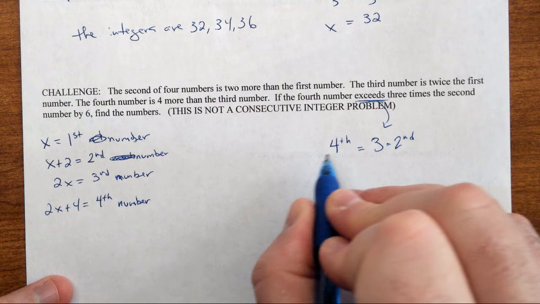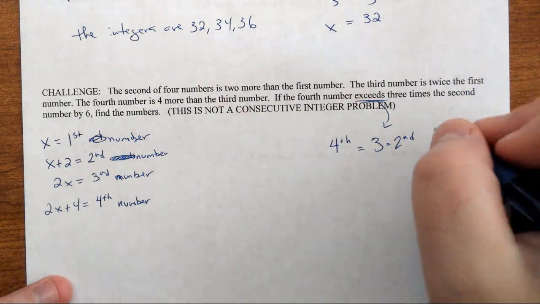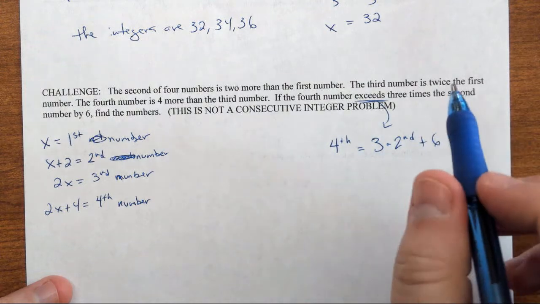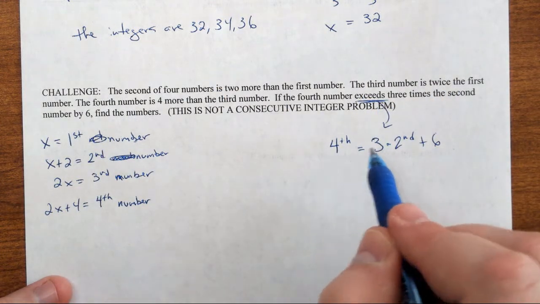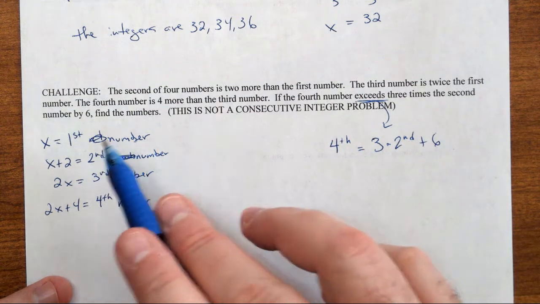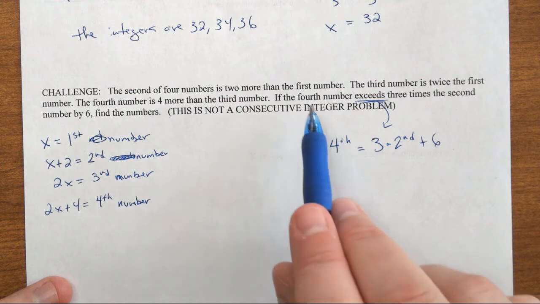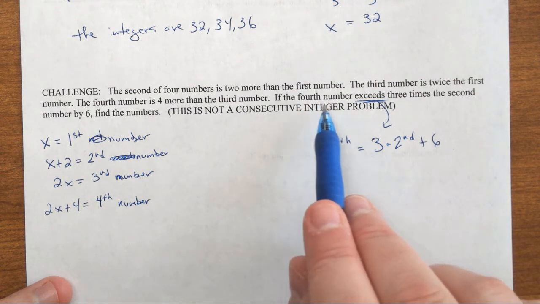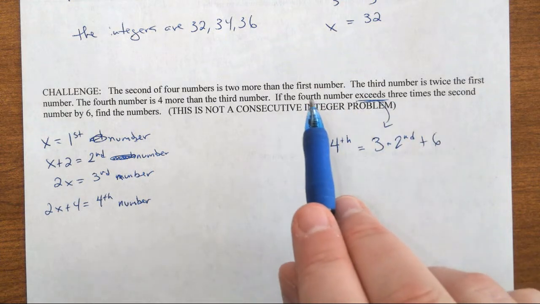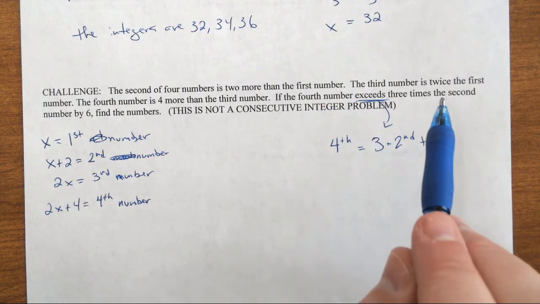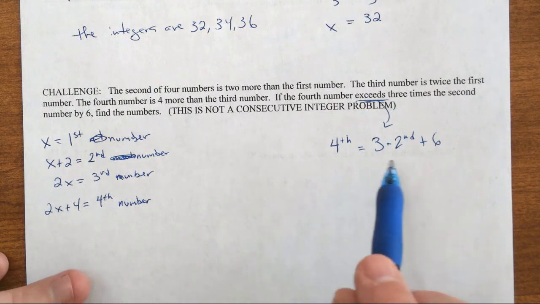So in order to make these equal, I have to take the extra amount it exceeds by and add it on to the other side. If the fourth number is exceeding, that means I have to add something on to the other number to make them equal. And here I'm adding 6.